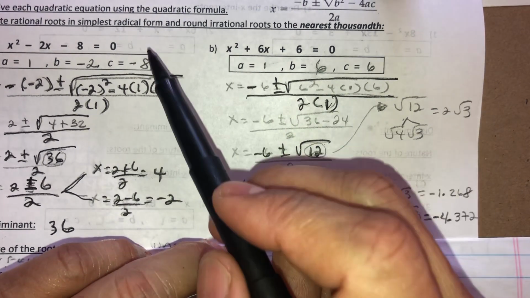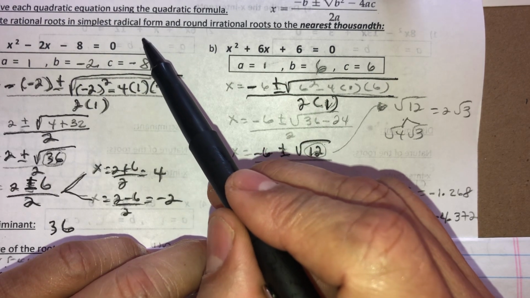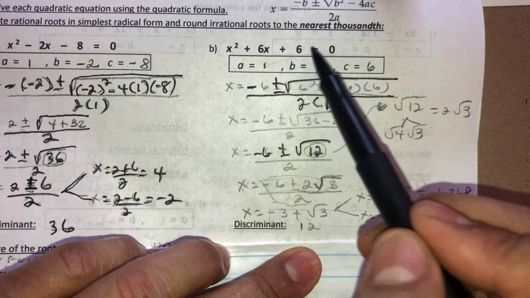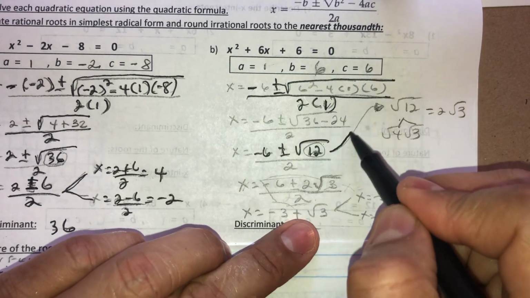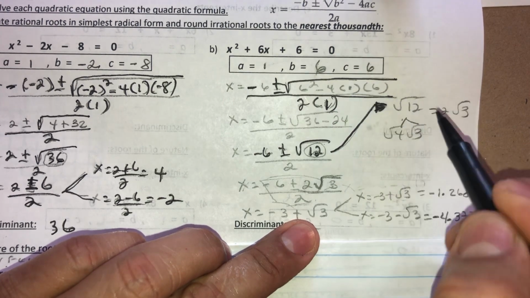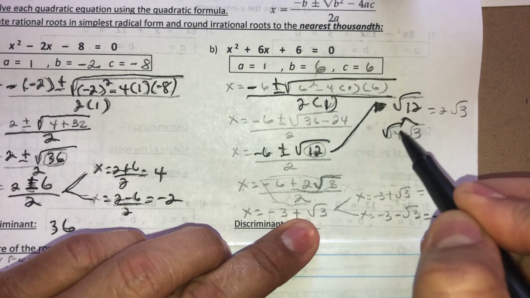So they're asking me here, if I have irrational numbers, to write it in simple radical form and also as a decimal. So we're going to do it both ways. That means that we have to simplify radical 12. And radical 12, the largest perfect square factor of 12 is 4.